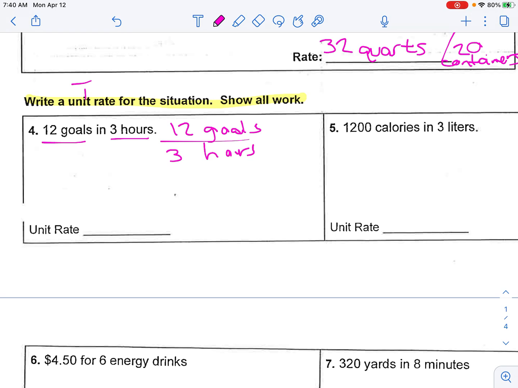So if Miss Jardine can score 12 goals in 3 hours, the question is, if the number on the bottom has to be a 1, how many can she score in 1 hour? And the rule that we went over and over and over was we always divide the numerator by the denominator. So 12 divided by 3 is 4. So my unit rate would be 4 goals to 1 hour.